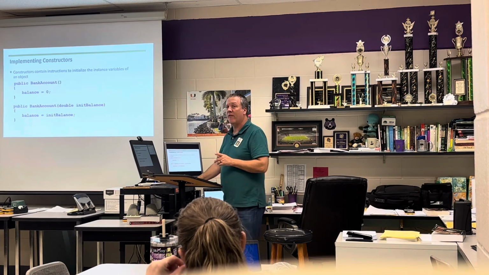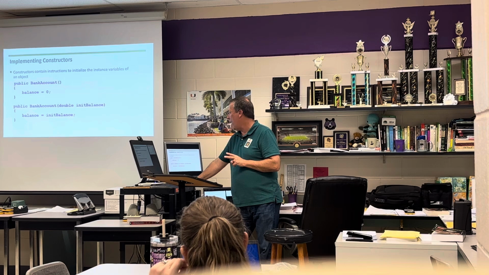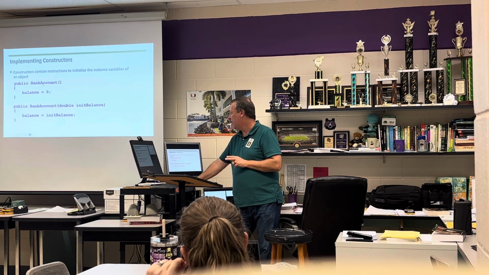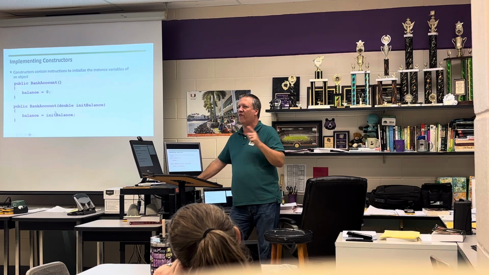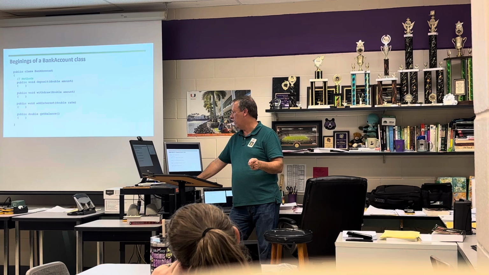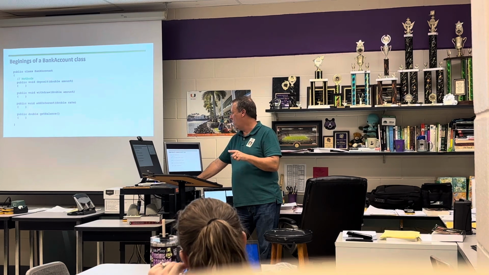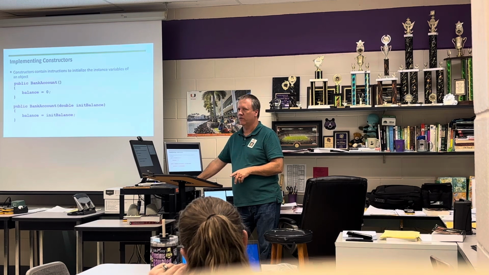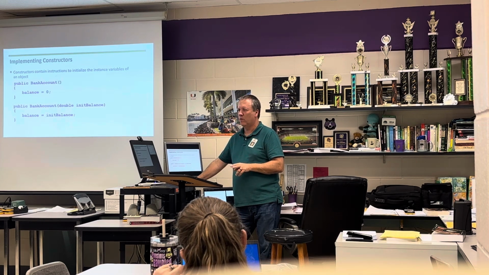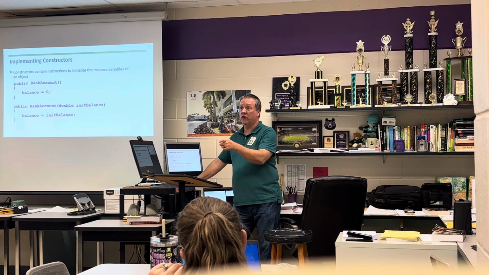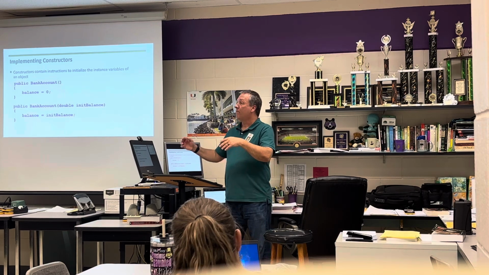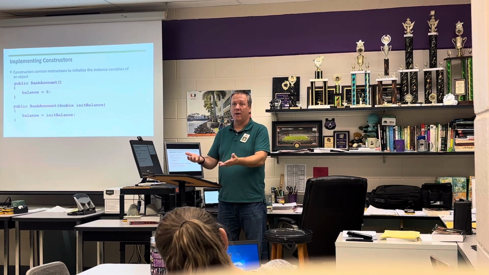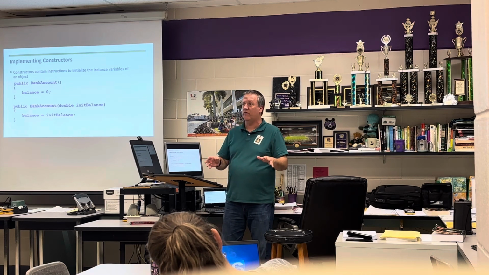Now notice two things about the constructor. I already showed you the code. But what do you notice about this first line, the declaration of these two constructors, that's different from methods? Here are my methods: public void deposit with parameters, public double getBalance. What did you notice about the constructors? What's missing? The void, the return type. There's no return type. Why? It's a constructor. It's just making my object. So there's no return type. No constructor return values.